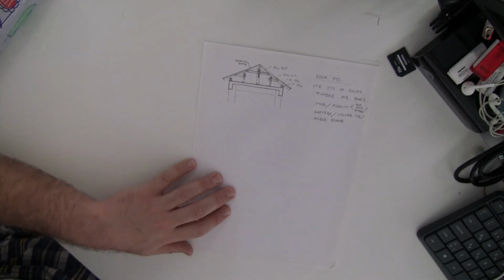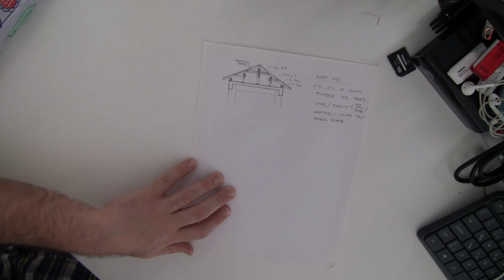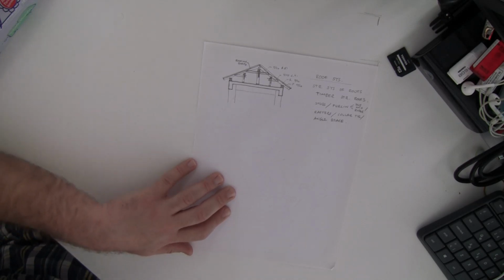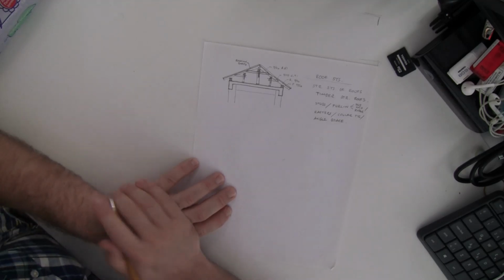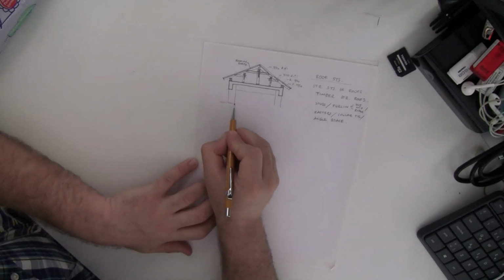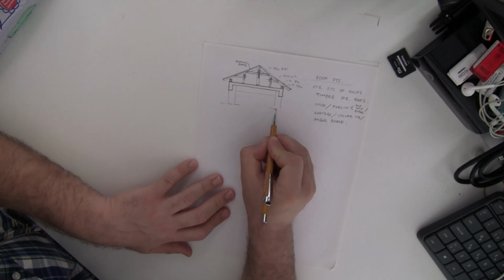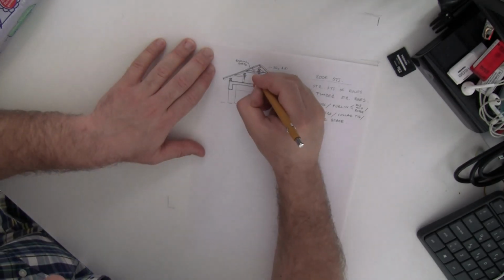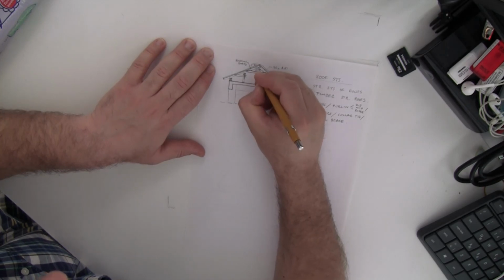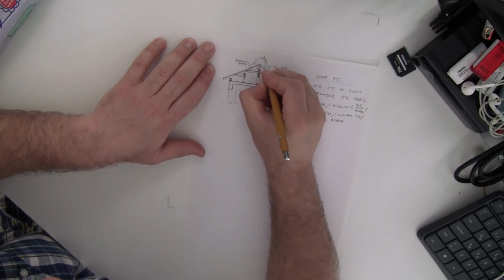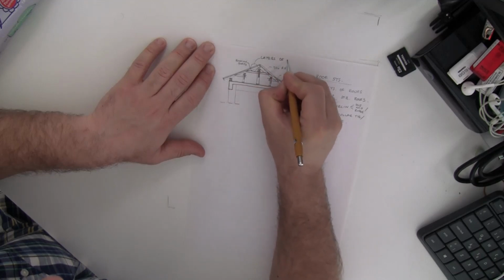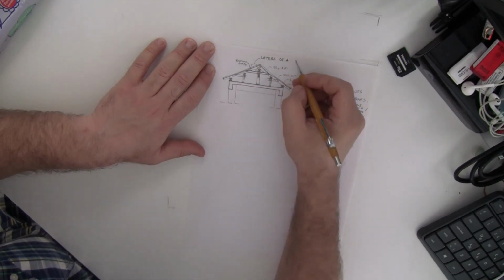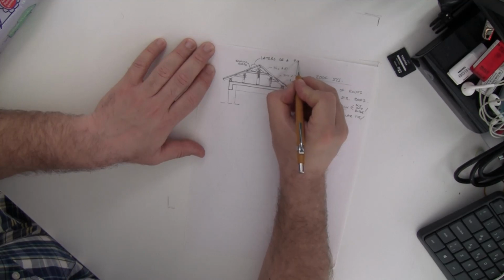Okay, now we are ready. We are ready for what? We are ready for introducing a new subject. Okay, we are ready for looking at the layers. Layers of a pitched roof.